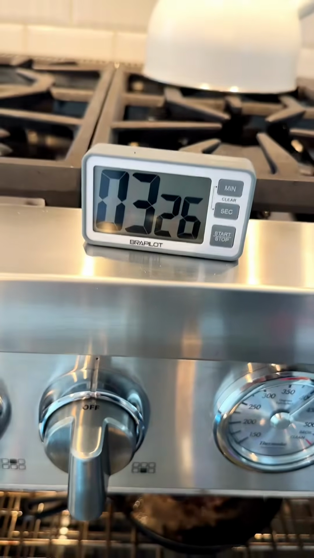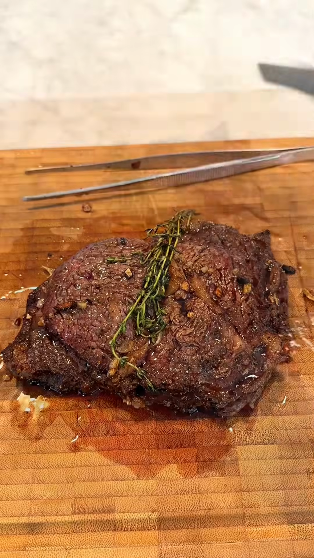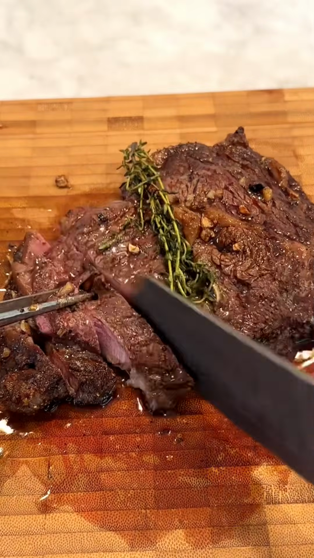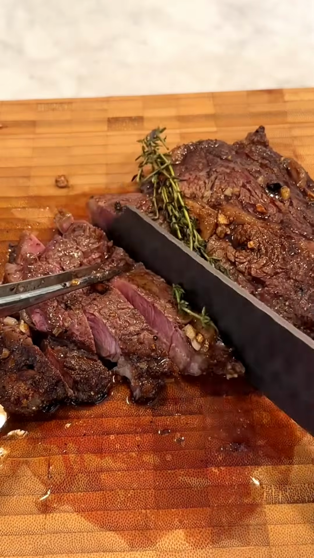Pulling it out of the oven and letting it rest for 5 minutes. This steak developed a great crust. All that's left to do is to cut this into slices and see what the final result looks like.